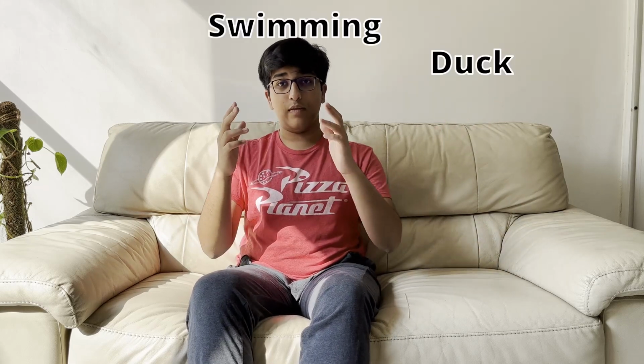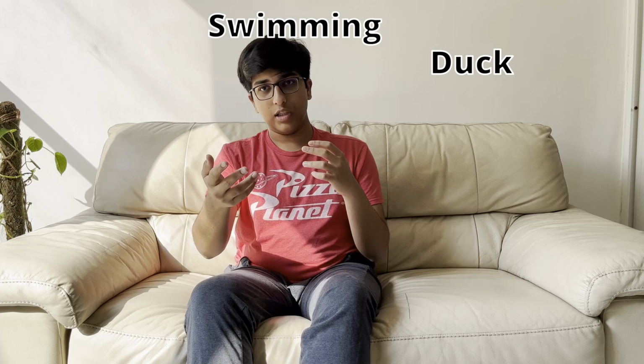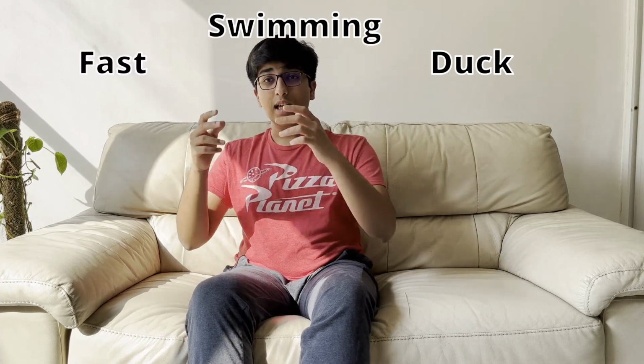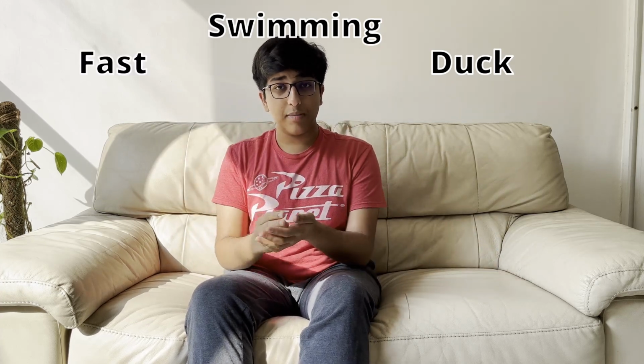Let's look at another example. The duck is swimming fast. Alright, let's break the sentence down. Here, duck is the noun. Swimming is the verb, the action that the duck is doing. And fast is acting as an adverb that describes how the duck is swimming. Although fast can function as a normal adjective, like in the sentence, the car is fast, where it's just an adjective describing the car, it can also function as an adverb, as seen in the previous example.